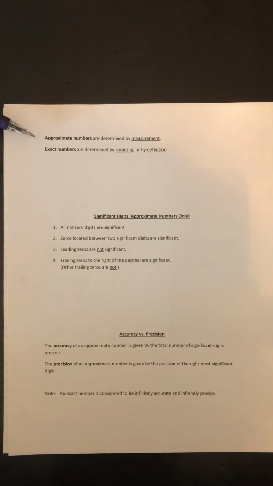So approximate numbers are those determined by measurement. So for example, if you take a protractor and you use it to measure an angle, the number of degrees determined would be an approximate number. And you'll encounter approximate numbers in the laboratory also. So if you're using an ammeter to measure current, the number of amps resulting would also be considered approximate.